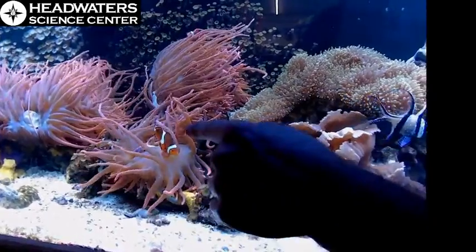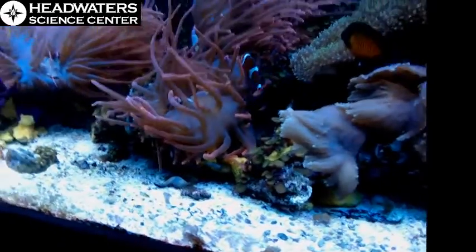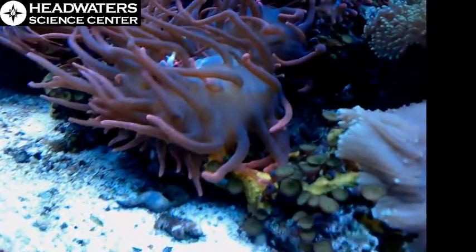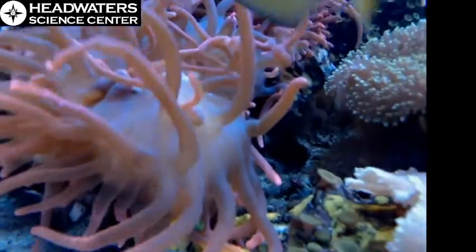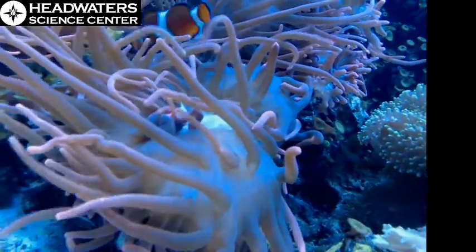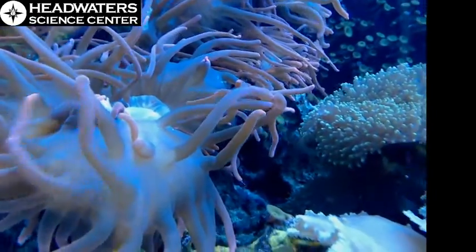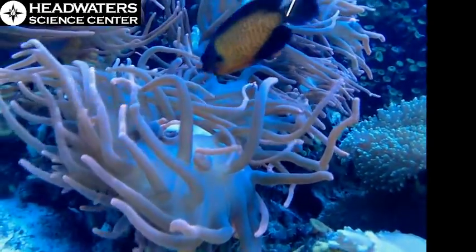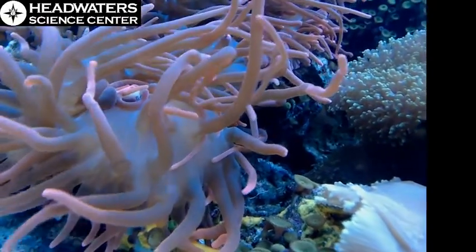You could see that the anemone has caught a small piece of silverside and is wrapping it up into its mouth. The anemones only have one mouth, one opening to go in and one opening to go out. So they do all their business through one orifice.